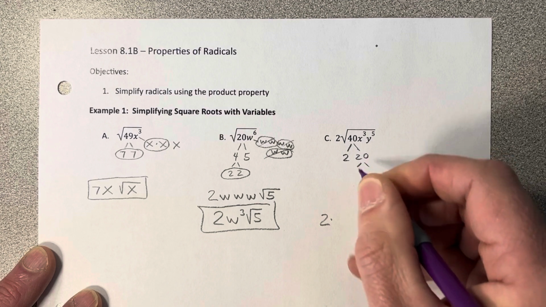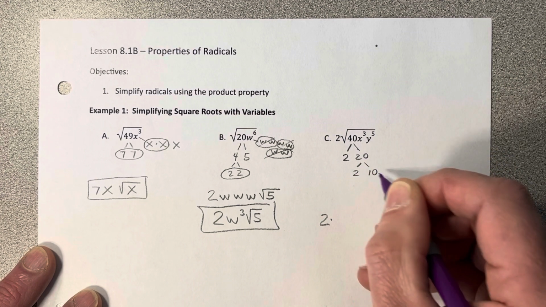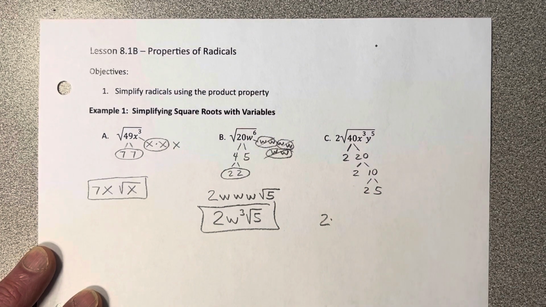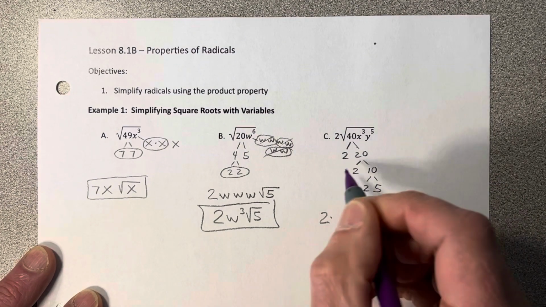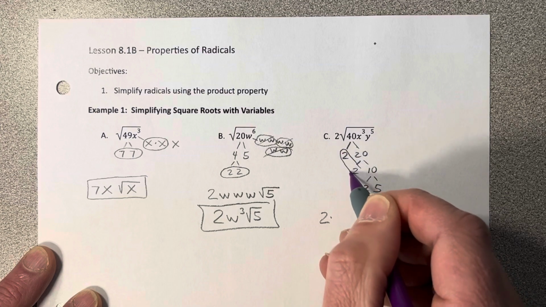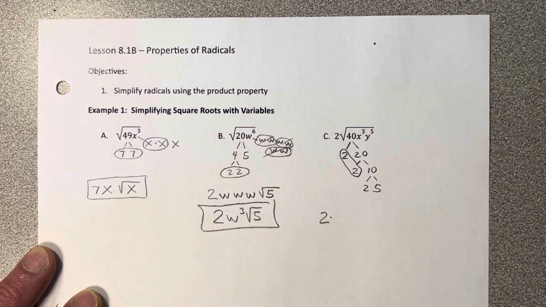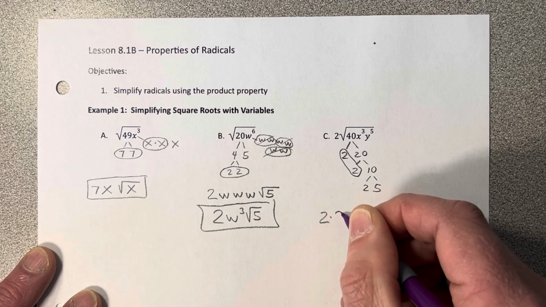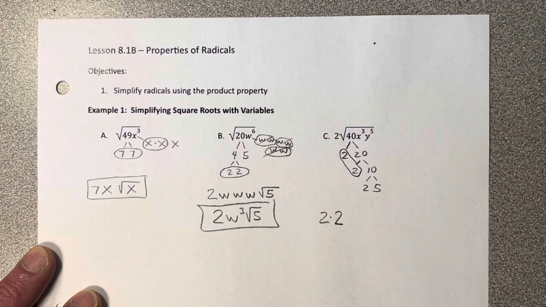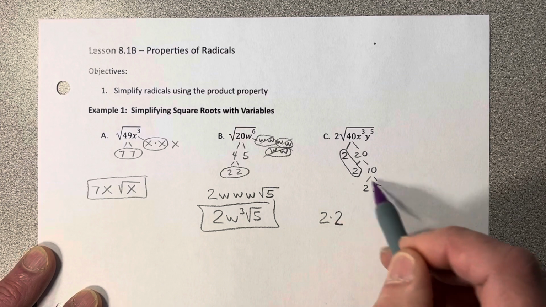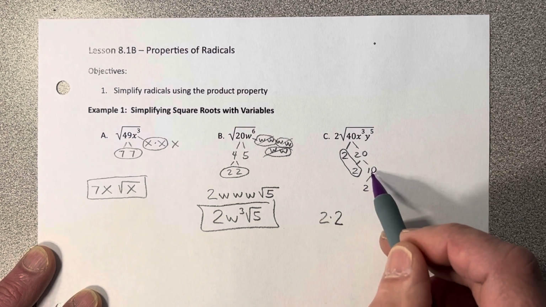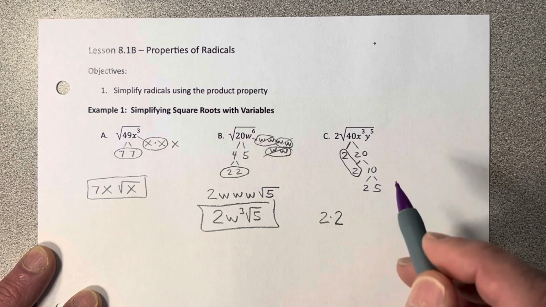From there, 20, we could do 2 and 10. From there, we could do 2 and 5. I noticed that I got a pair of 2s. So a 2 is going to join this 2. But that's it. So we're going to have 2 times 5, which is 10, left over.